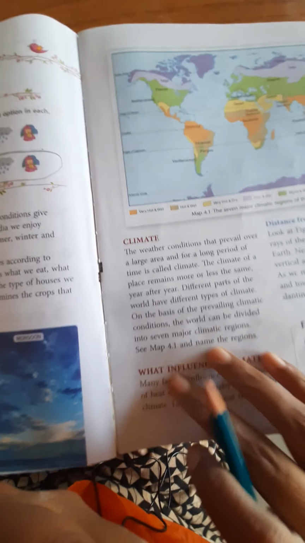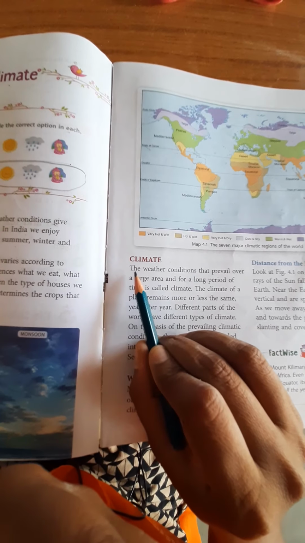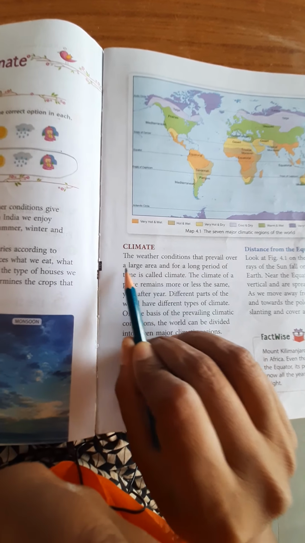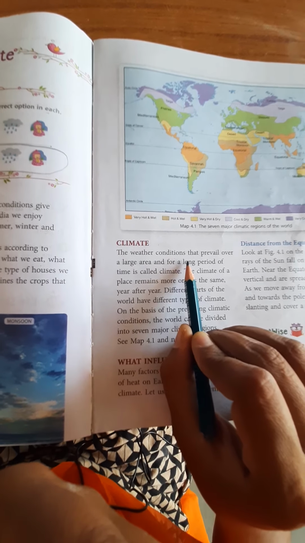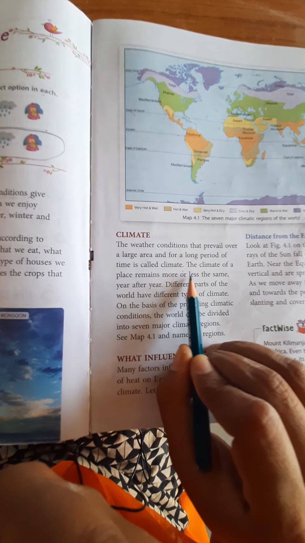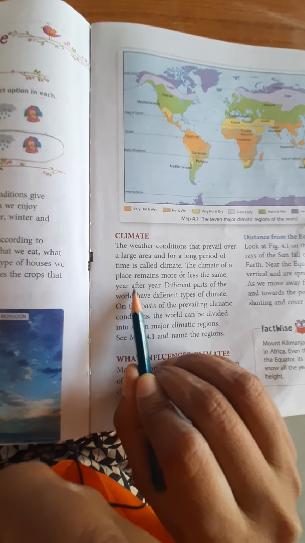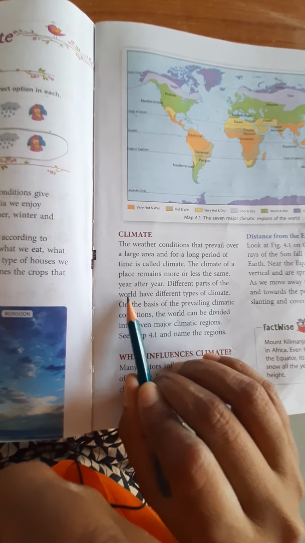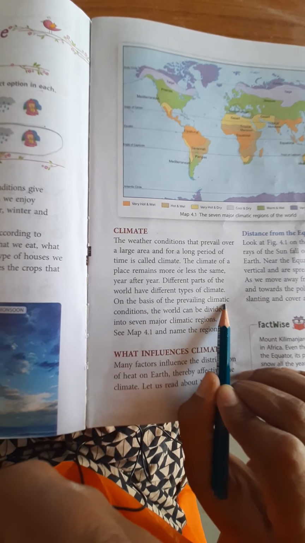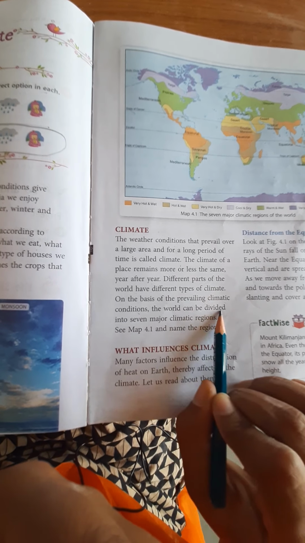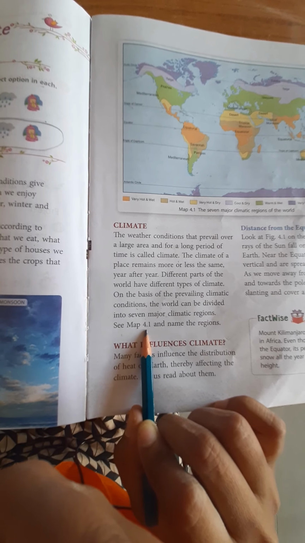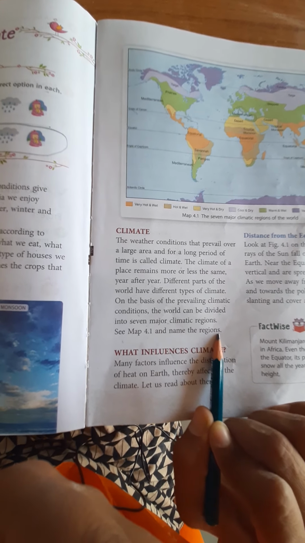Now climate, what is the climate here? The weather condition that prevails over a large area and for a long period of time is called climate. The climate of a place remains more or less the same year after year. Different parts of the world have different types of climate. On the basis of the prevailing climatic conditions, the world can be divided into 7 major climatic regions. So if we see map 4.1, name the regions.